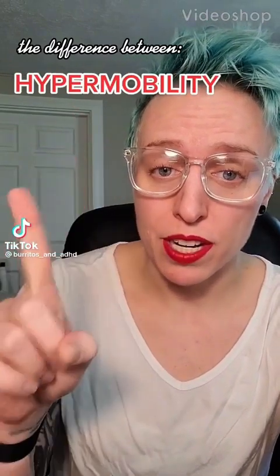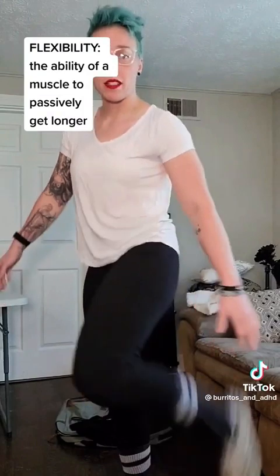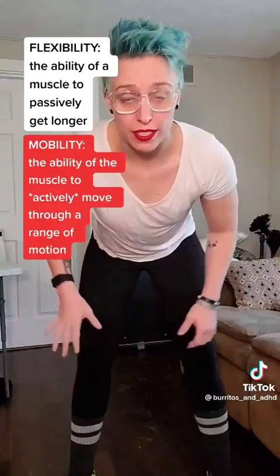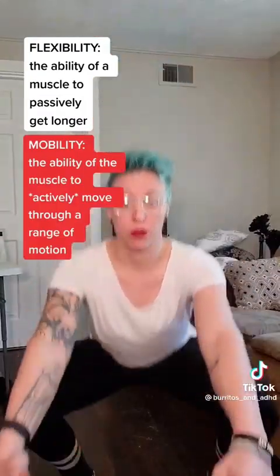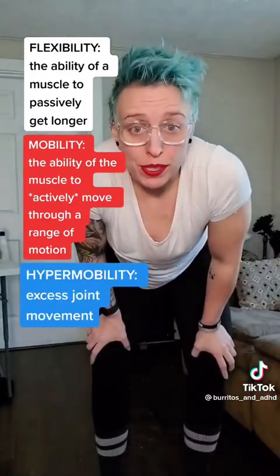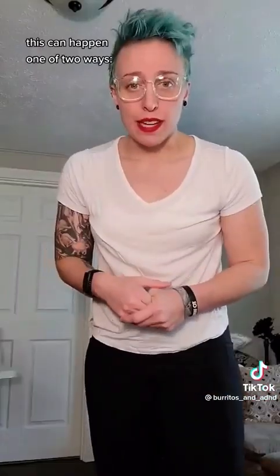Let's talk about hypermobility. Okay, so what is the difference between hypermobility, mobility, and flexibility? Flexibility is the ability of a muscle to passively get longer. Mobility is the ability of a muscle to actively move through a range of motion. Hypermobility is excess joint movement. This can happen one of two ways.